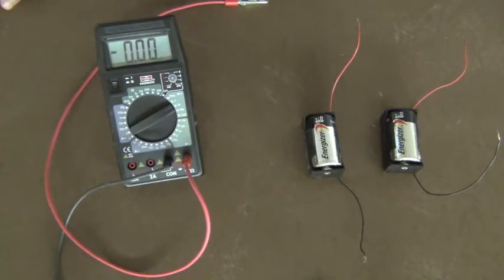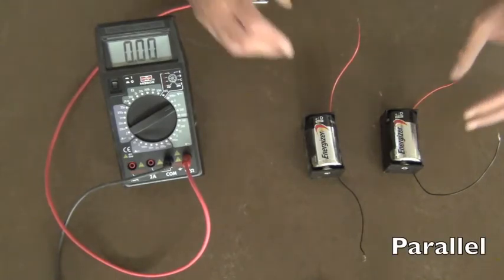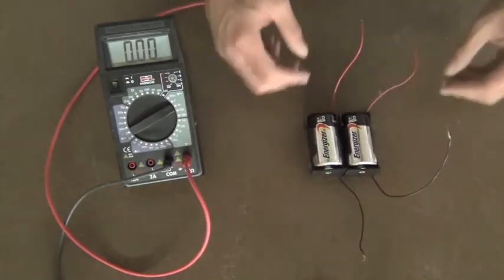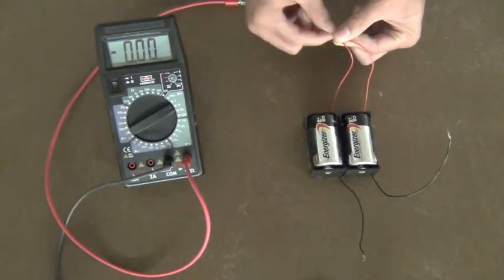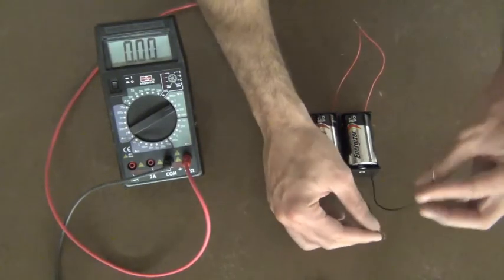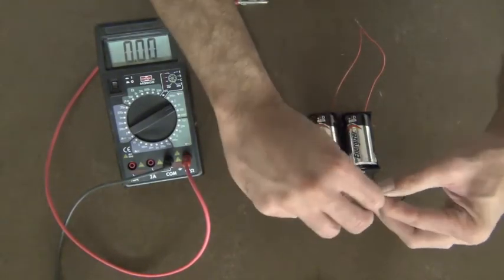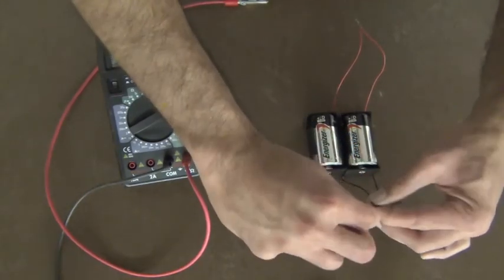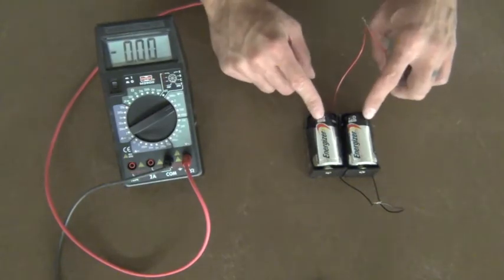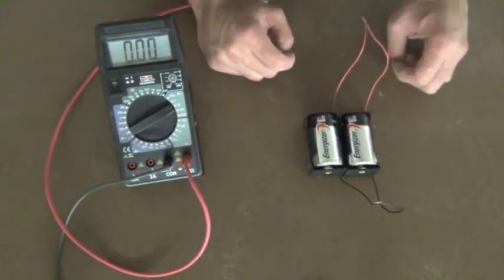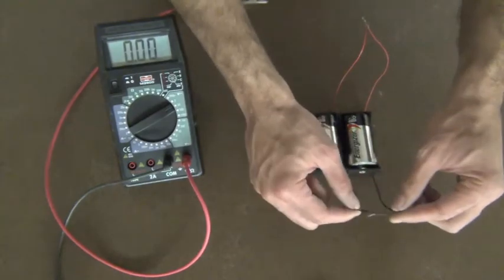Now let's try a different configuration. Suppose I connect my batteries again, but this time I connect them in parallel. If I'm connecting them in parallel, what that means is I am putting the batteries right next to each other so that the wires are connected in such a way that the red wire goes to the red wire, so the two positive ends of the battery are connected, and the two negative ends of the battery are also connected.